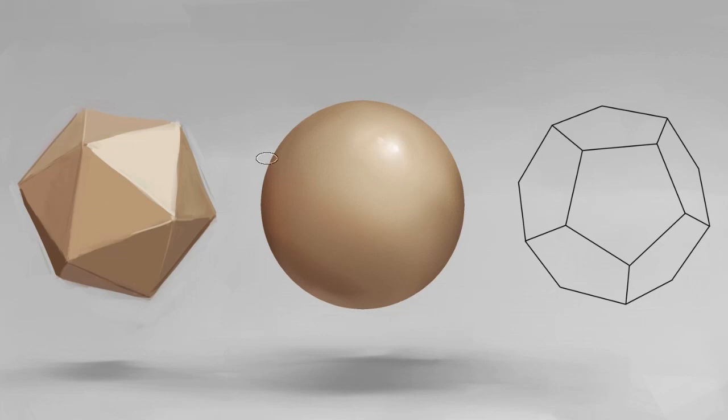This one on the left and the one on the right, these are where you're going to improve your skills for coloring.